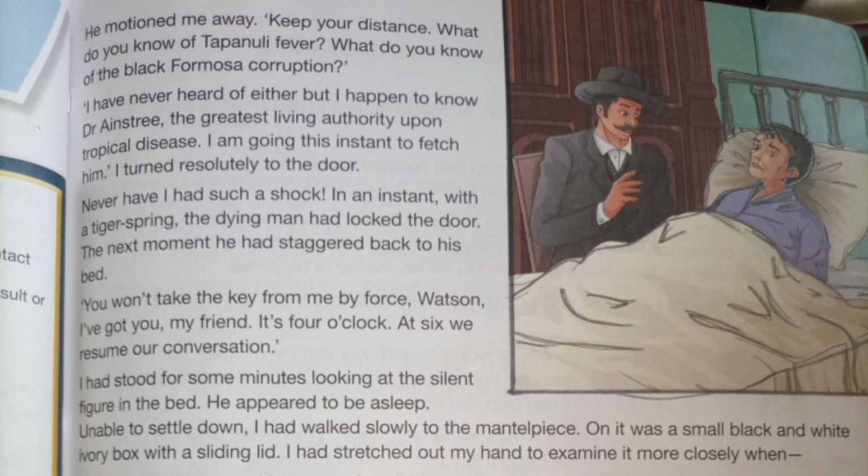Now, Dr. Watson stood up for some minutes looking at the silent figure, meaning the man who was ill. He appeared to be asleep, but he was unable to sleep. So basically, he started walking in the room, and he had slowly walked to the mantelpiece. Now, a mantelpiece is basically a shelf above the fireplace.